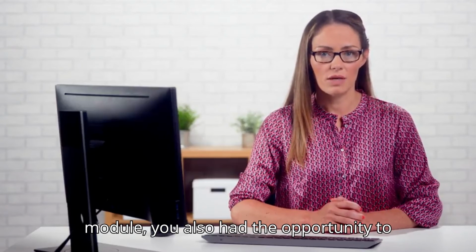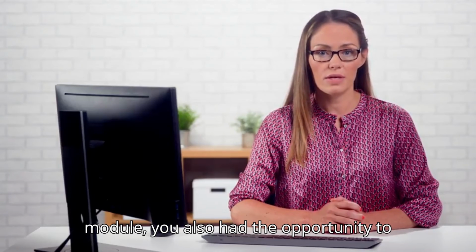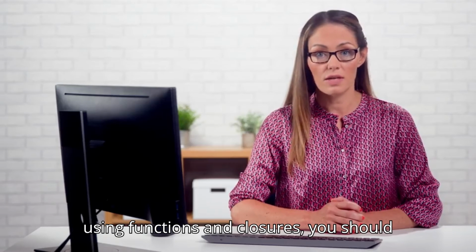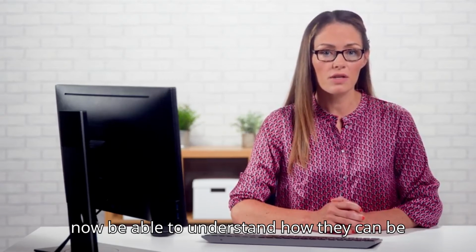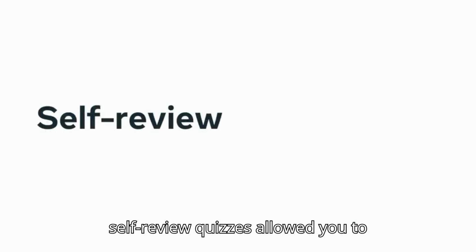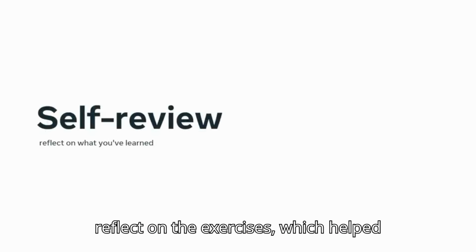You should also be able to demonstrate how to use closures and function parameters to sort an array. As you completed this module, you also had the opportunity to practice what you've learned by completing the individual exercises for functions and closures. By practicing using functions and closures, you should now be able to understand how they can be applied to real-world scenarios. The self-review quizzes allowed you to reflect on the exercises, which helped you to reinforce what you have learned.